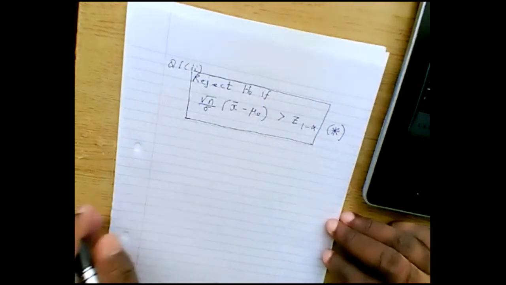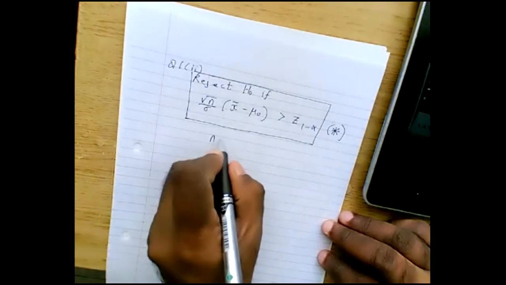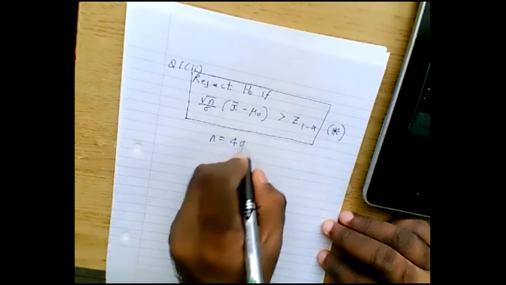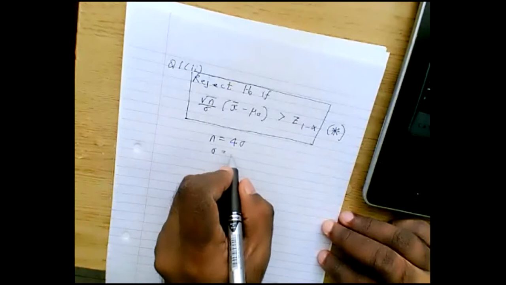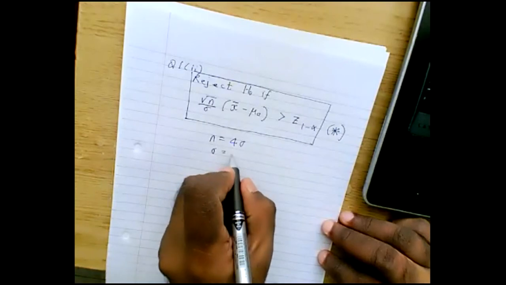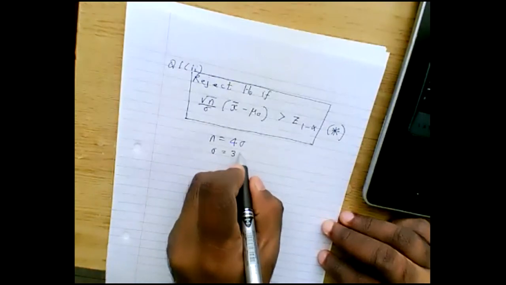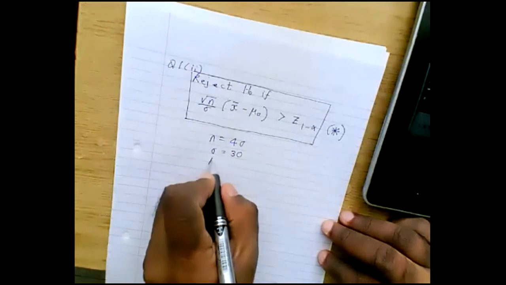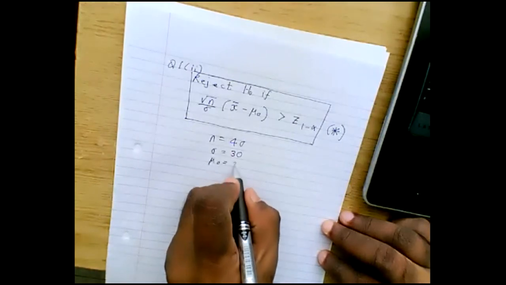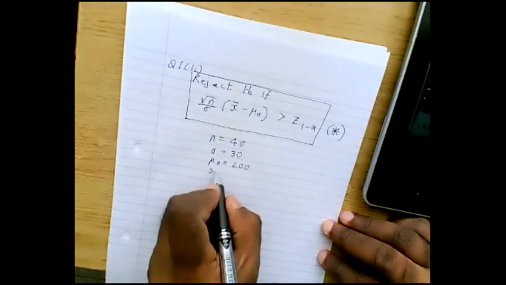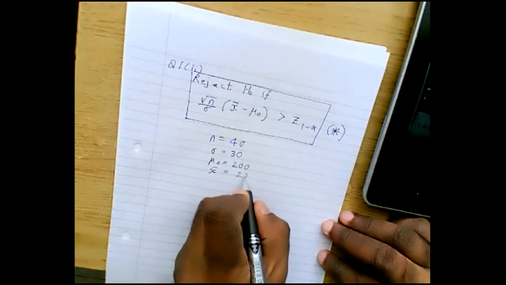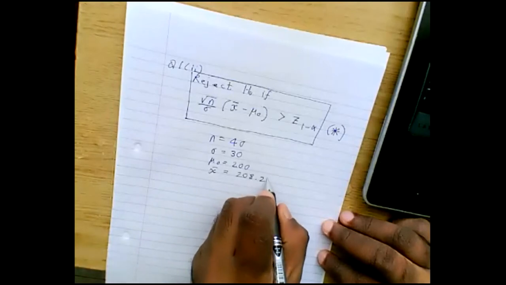Now, let me write down once again the data that is given to us. We are told that n is 40. We are told that sigma is 30, right? And we know that mu 0 is 200. And we know that x bar is 208.21.